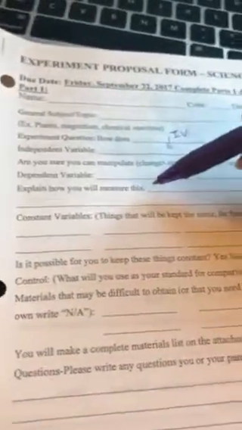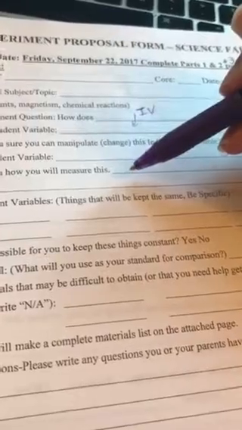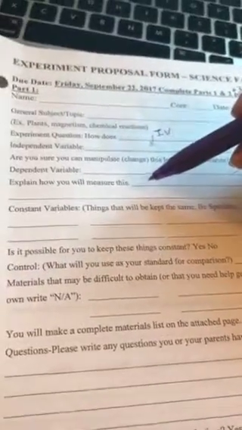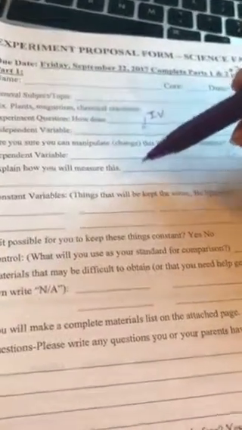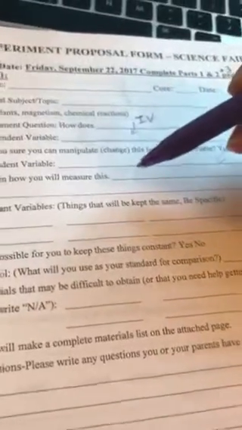Then your dependent variable, again, which you wrote here, will simply go down there. It says, explain how you will measure this. So for the salt water on plant growth, I will say I will use a metric ruler to measure in centimeters the height of the plant every day for 2 weeks.